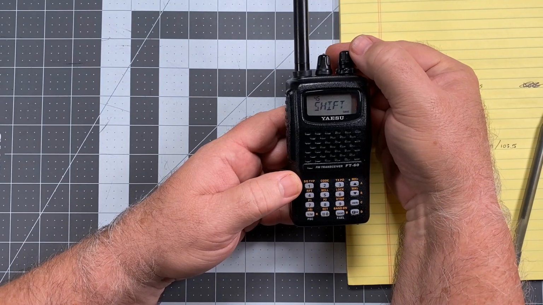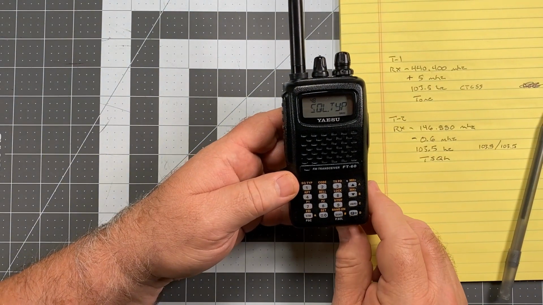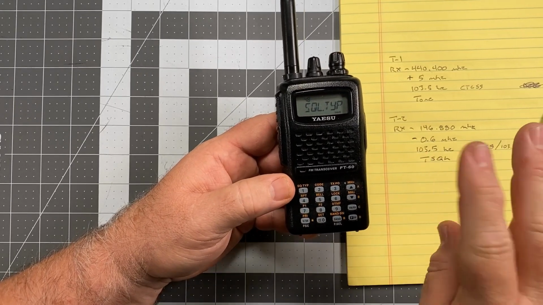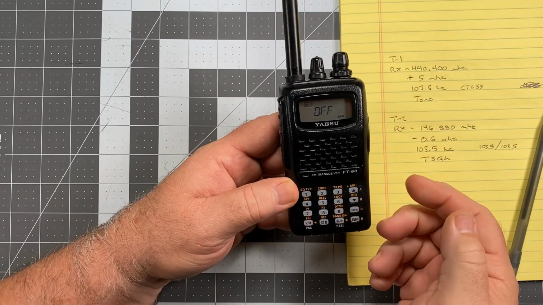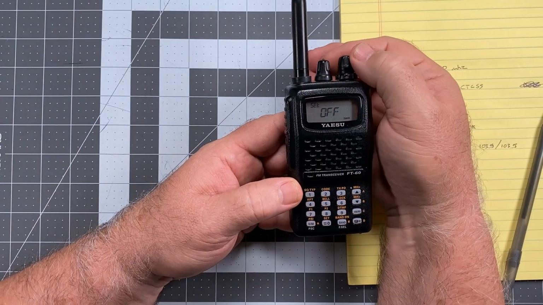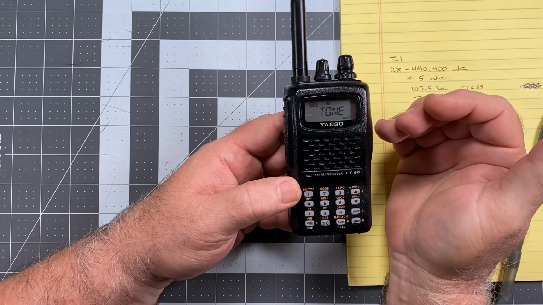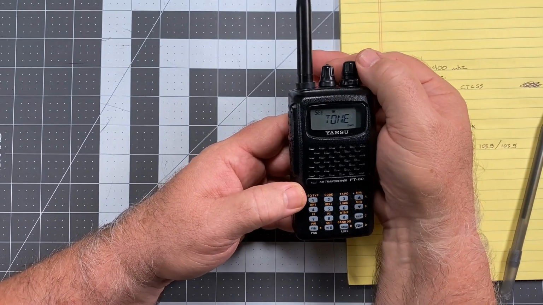And now we're going to move to item number 48. And this is SQL.TYP, or squelch type. This is where we're going to set either tone, tone squelch, etc. So I'll show you the selections there. So we have off. The next one is tone. That means it's going to apply any CTCSS to the transmit side only.